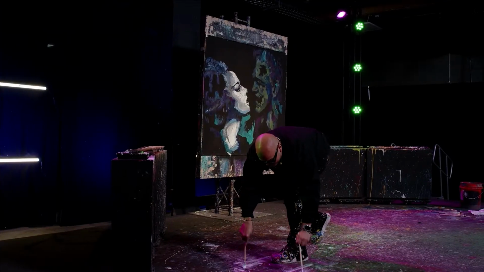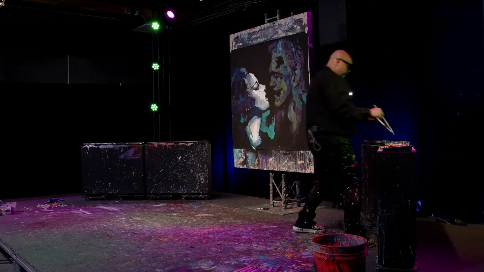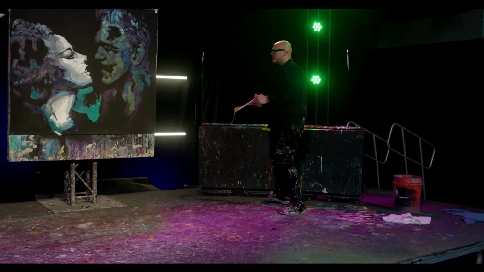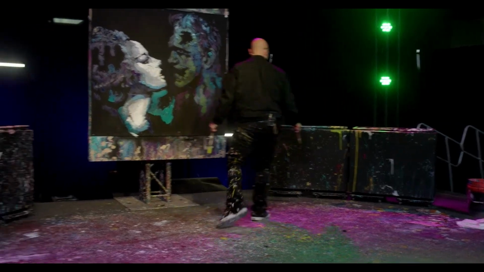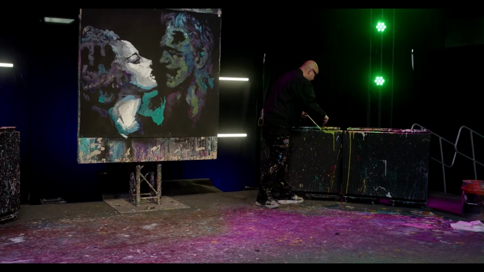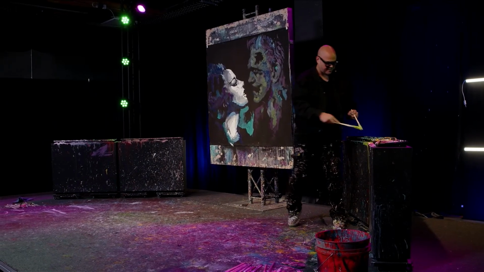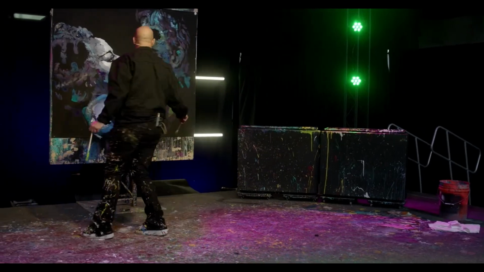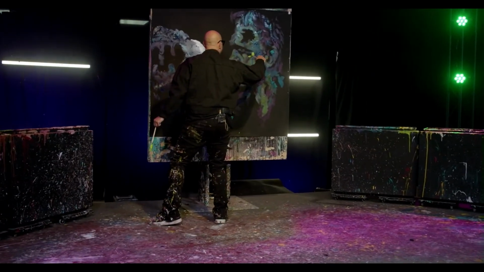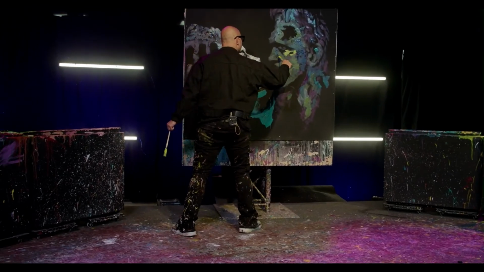All right, let's dry these off. Let's go back to, let's get a brighter green in here. Let's do something in between. I'm gonna mix it with a darker green. We're not gonna go full on lime green yet. All right. Just doing these lines very loose.